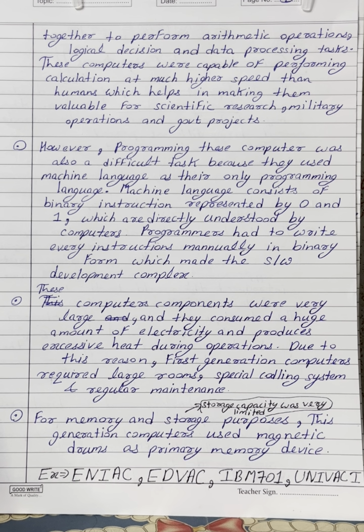Apart from that, we see the use of machine language, and the memory and storage capacity of this generation of computers was very limited as compared to modern systems. These computers mainly used magnetic drums for storing data and instructions. Also, they were extremely expensive to develop, purchase, and maintain, and their high cost restricted their use to government organizations, military departments, universities, and large research institutions.